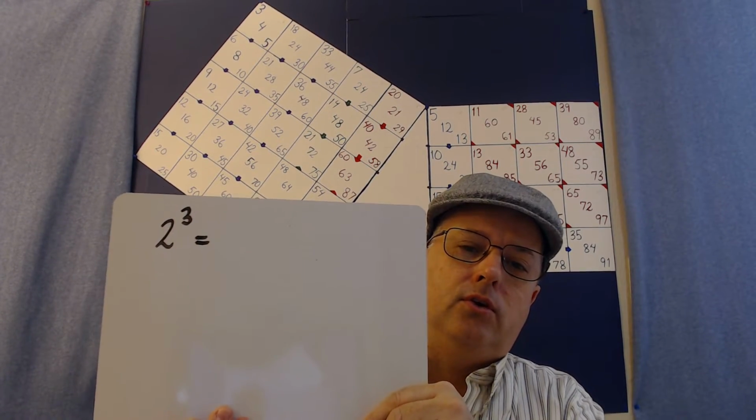Let's begin with an idea here. If we have 2 to the third, well, that of course means 2 times 2 times 2, and that would give us 4 times 2, and that would give us 8.